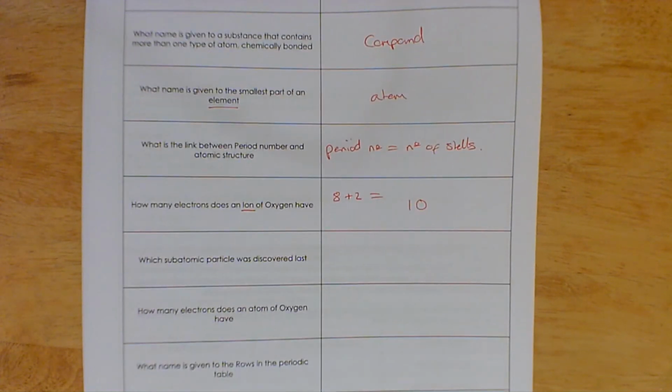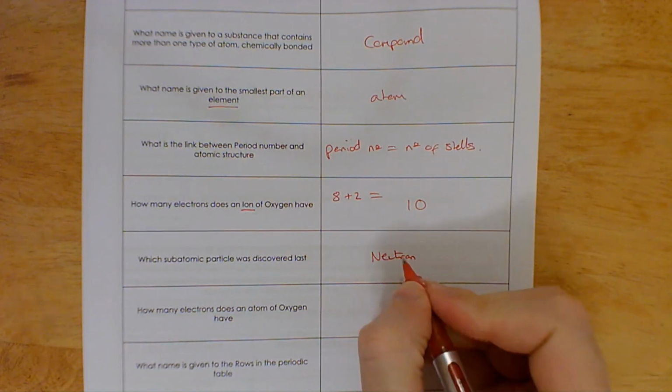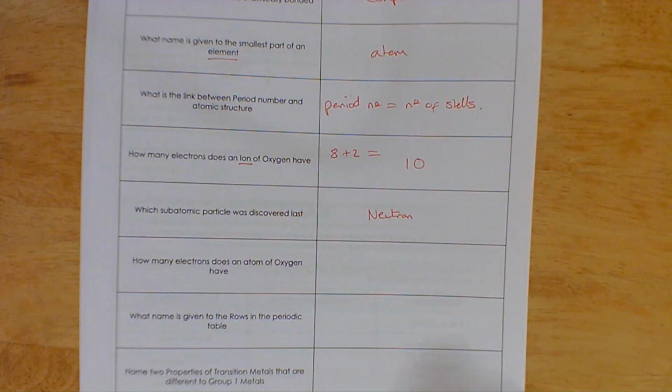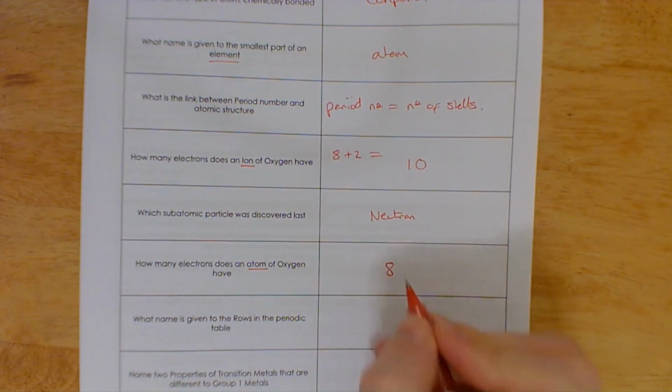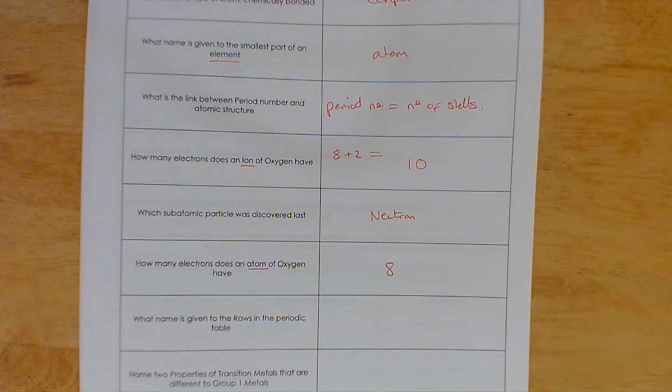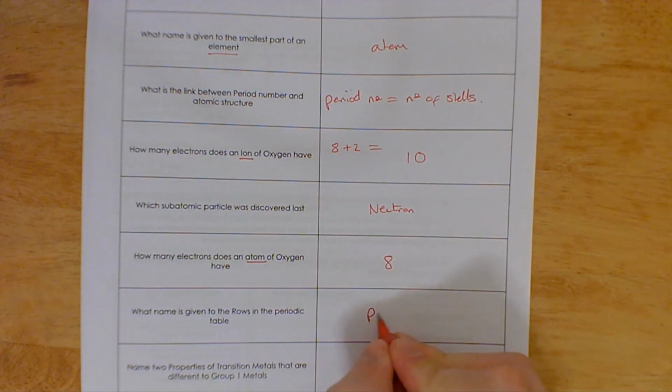Which subatomic particle was discovered last? It was the neutron. So remember, the electron was discovered first, then the proton, then the neutron. How many electrons does an atom of oxygen have? Well, that one's going to be 8, because an atom of oxygen has 8 protons and therefore 8 electrons. What name is given to the rows in the periodic table? They are called periods.